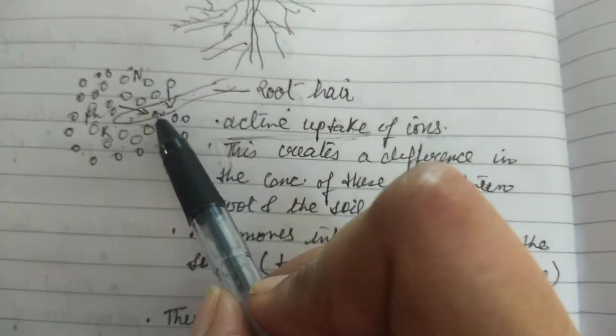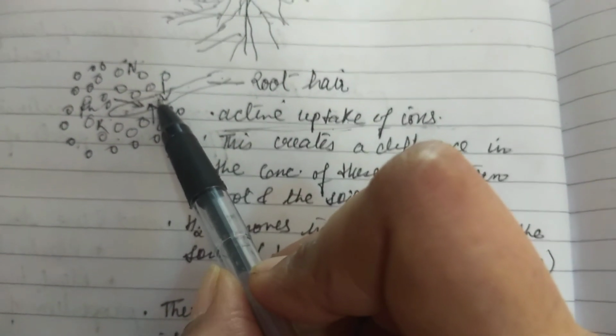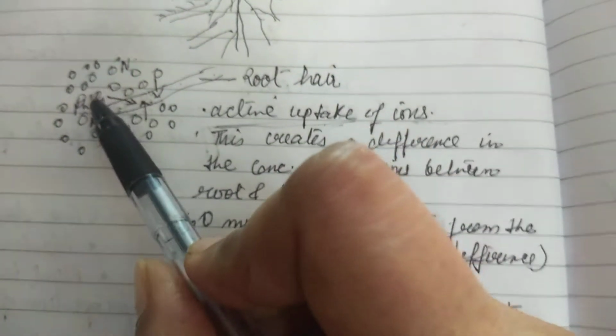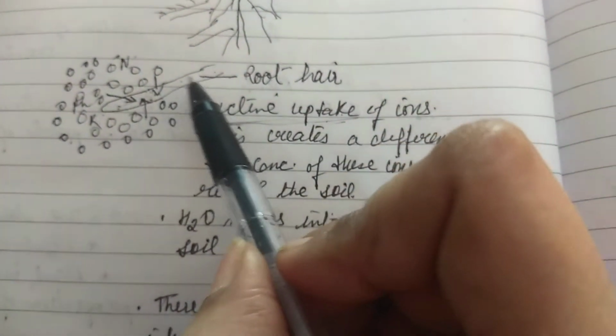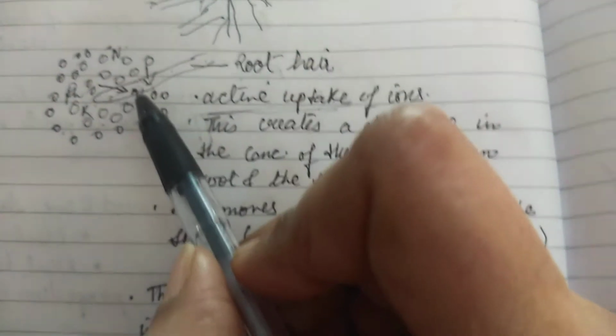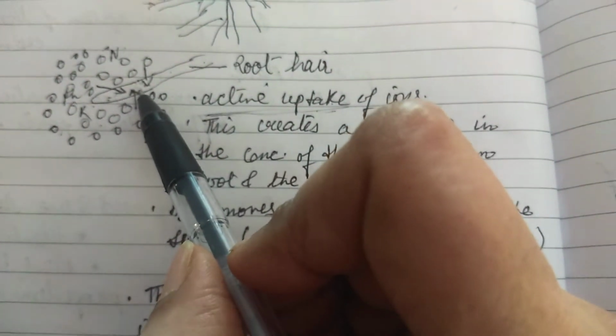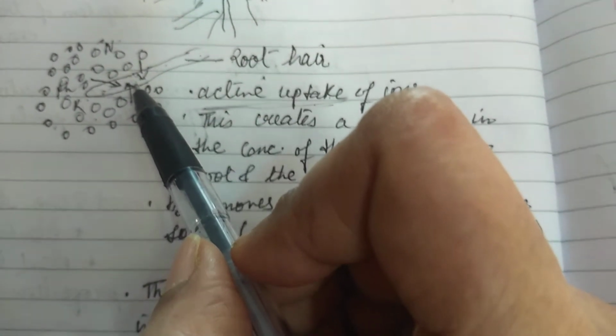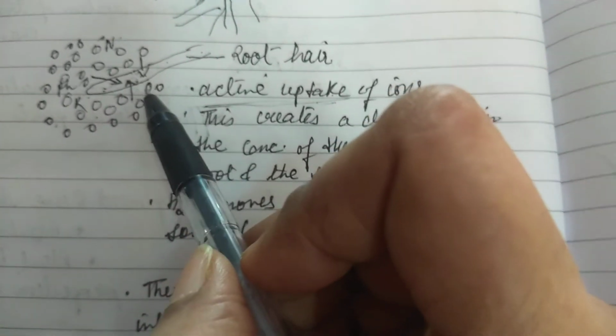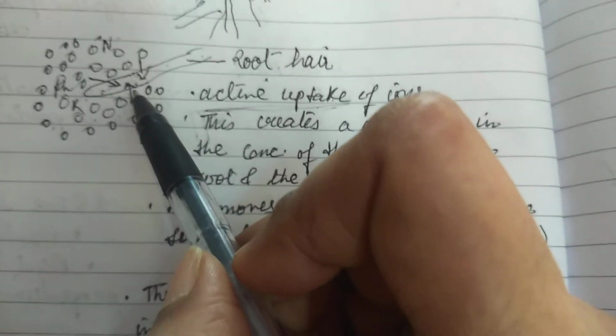So now I'll explain it again. The root hairs absorb these ions, and that is through active uptake, because active uptake is at the expense of energy.